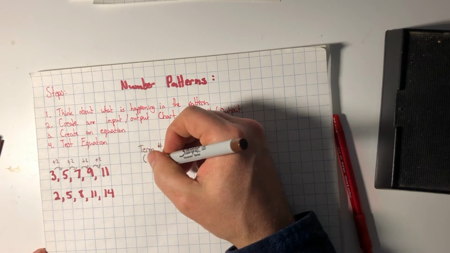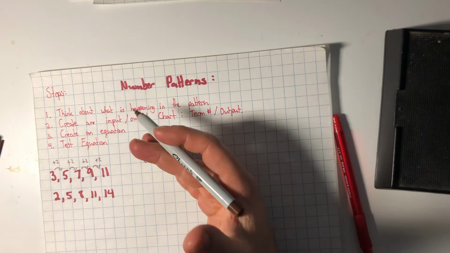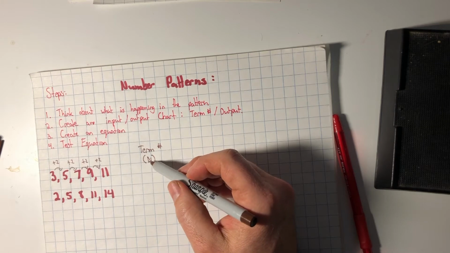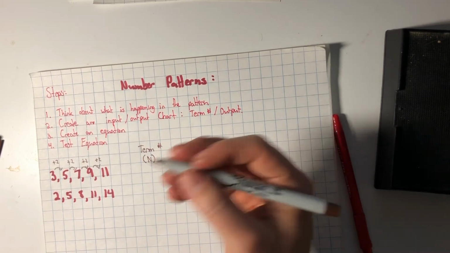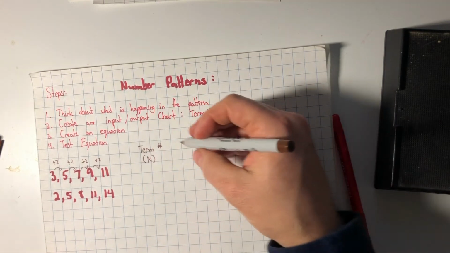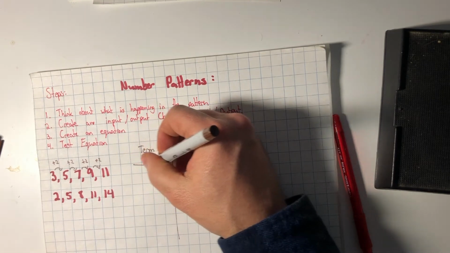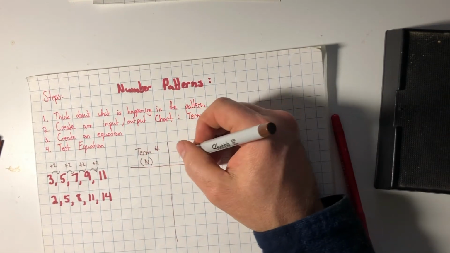A variable changes. It's just a letter that represents whatever step of the pattern it is. So maybe n will be step number 500, or 1,000, or 2,000, or 1,000,000. It's the same as putting a blank there; we're just representing it with a letter. Whatever that step is, that's the term number, and we represent it with n.